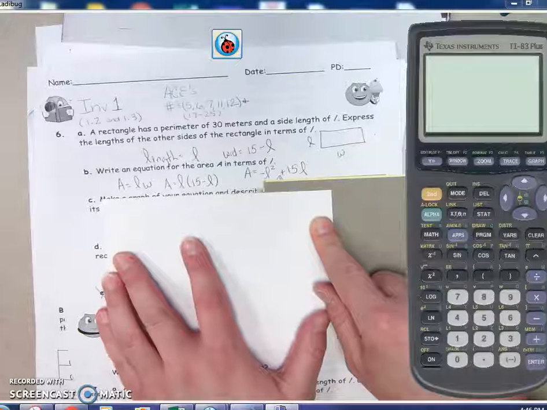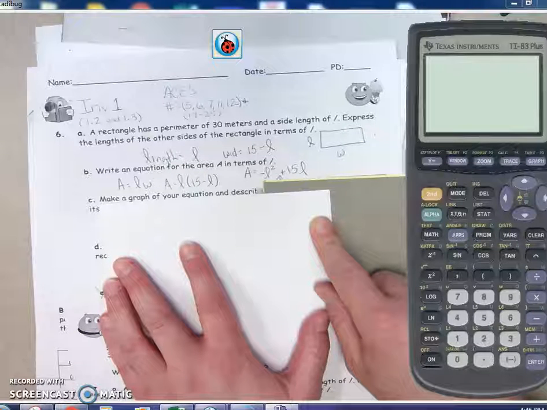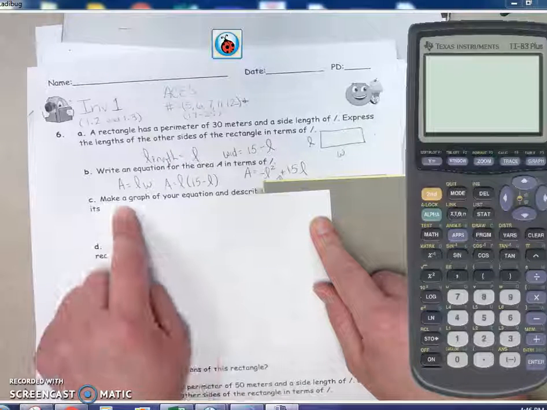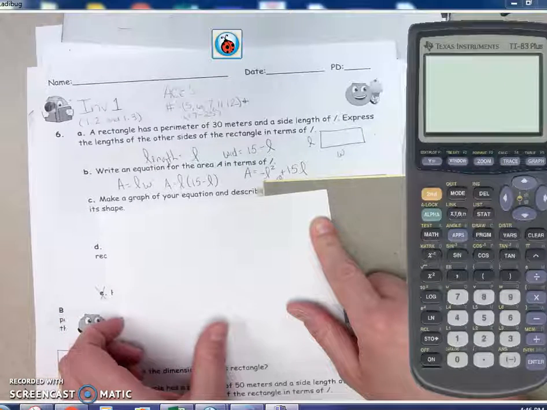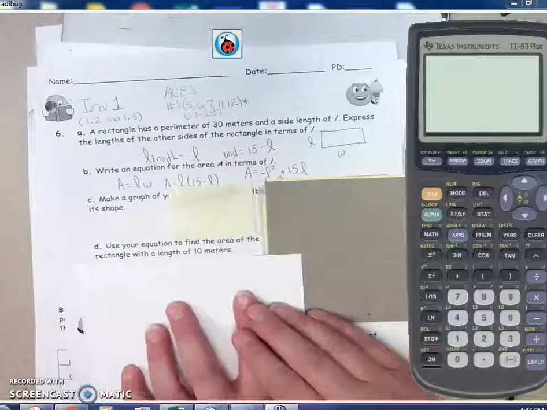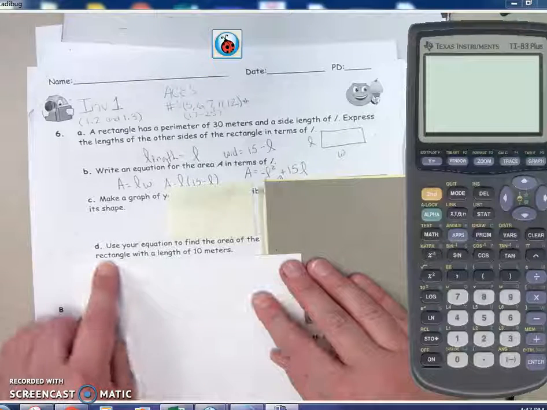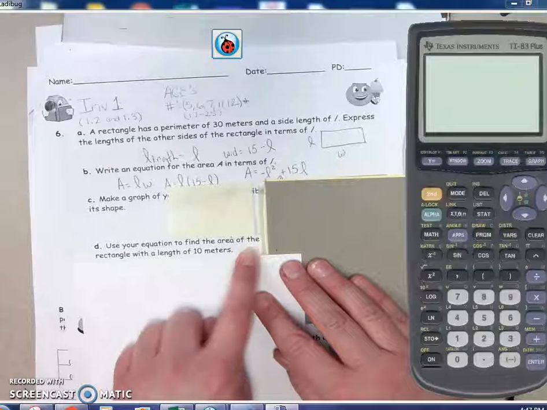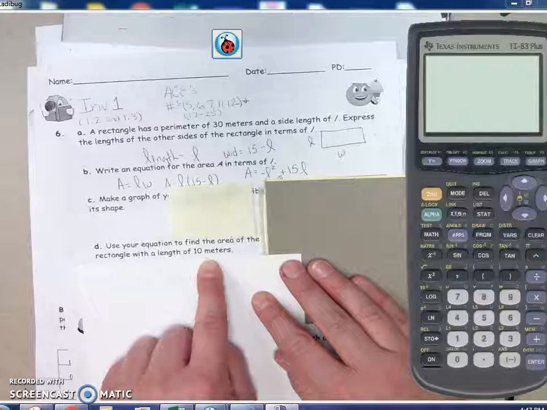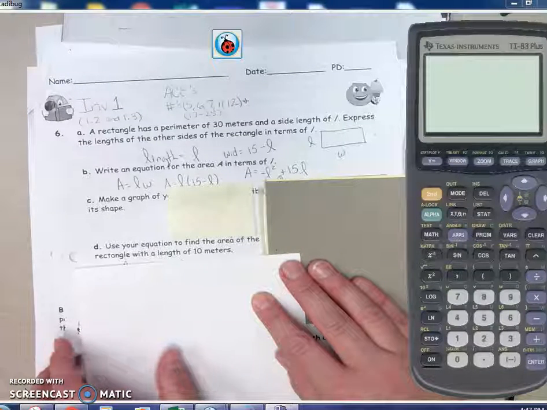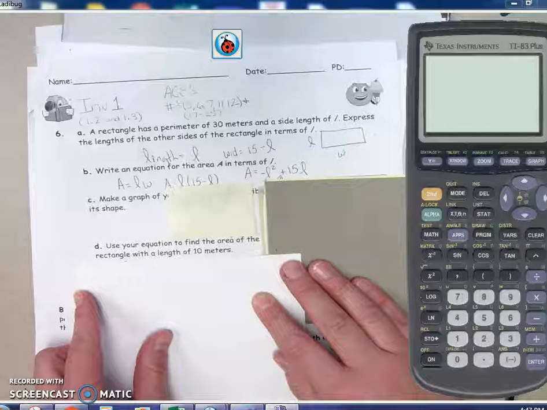I'm going to use that equation to make a graph. But before I make the graph, I'm going to actually answer question D first. Question D says, what would the area of a rectangle be that had a length of 10 meters? So that's going to give me a coordinate pair. So what I did was I put 10 meters in my equation. You do that now and see what the area would be.